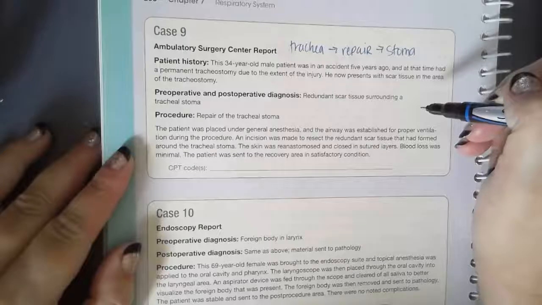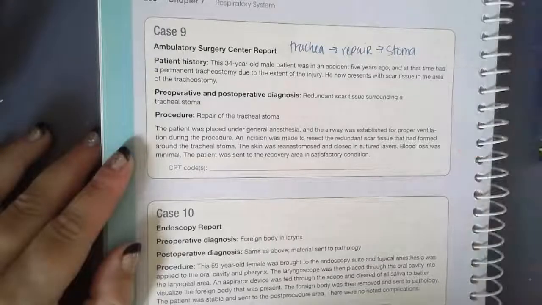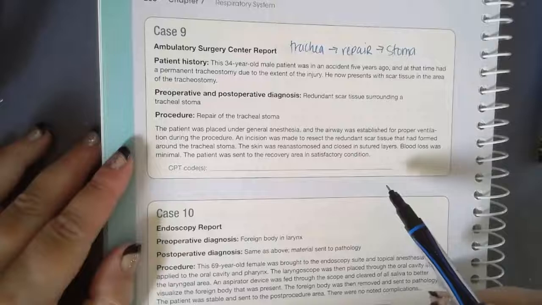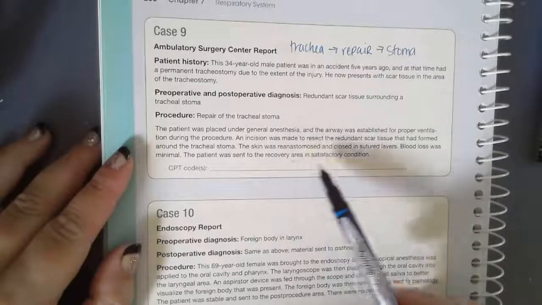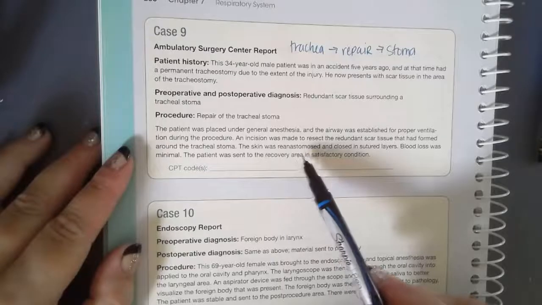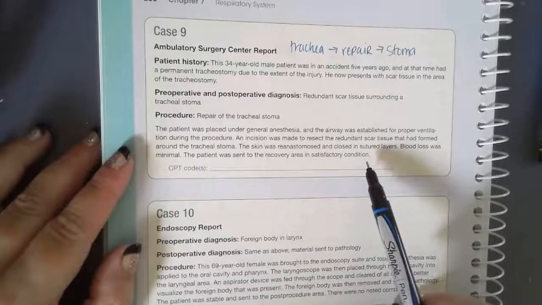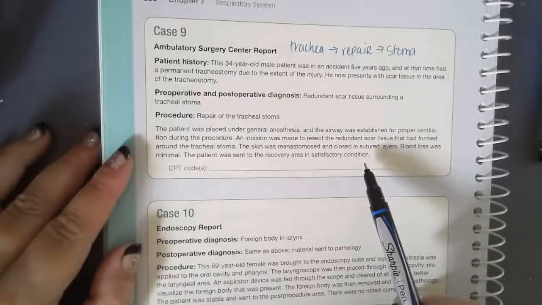And then you want to make sure that you are selecting the right code. Reanastomosed and closed and sutured in layers. Blood loss was minimal. The patient was sent to recovery.